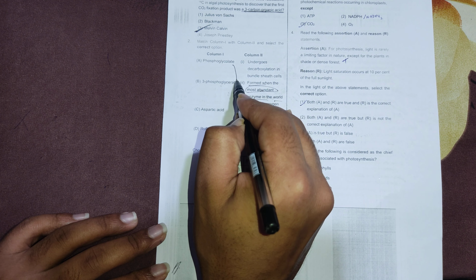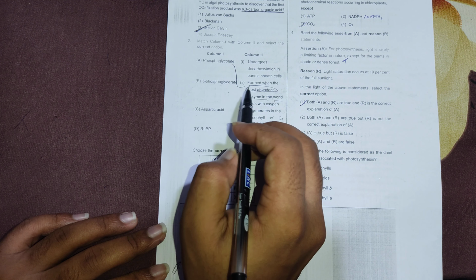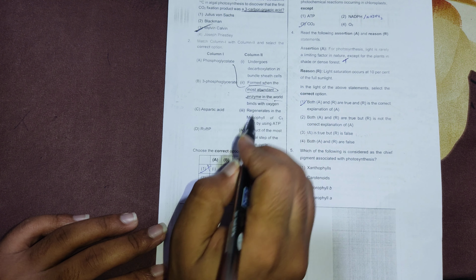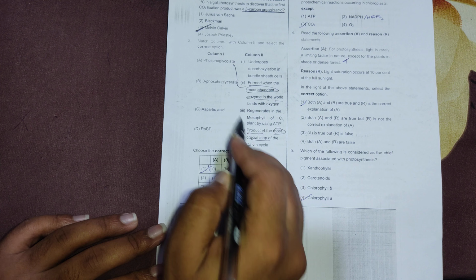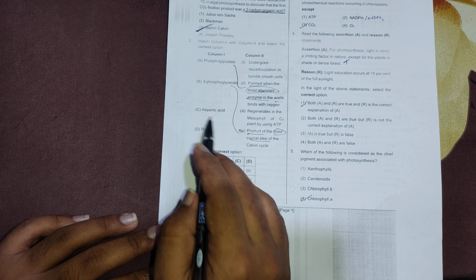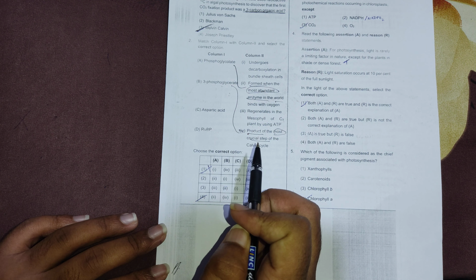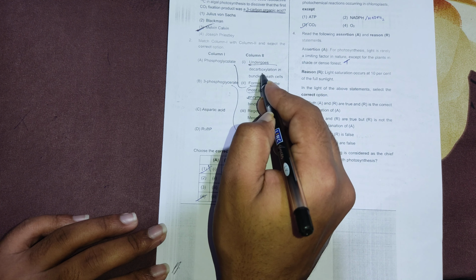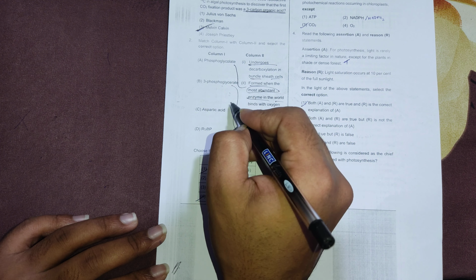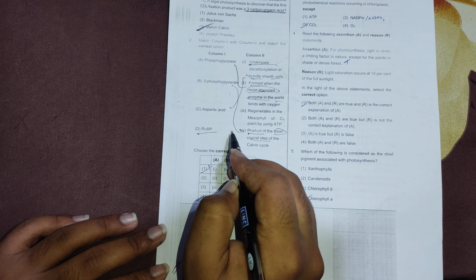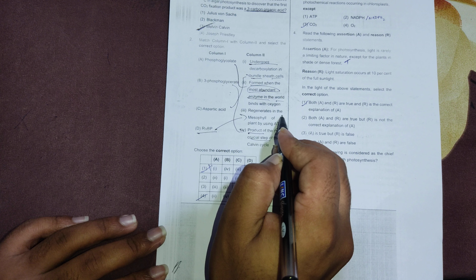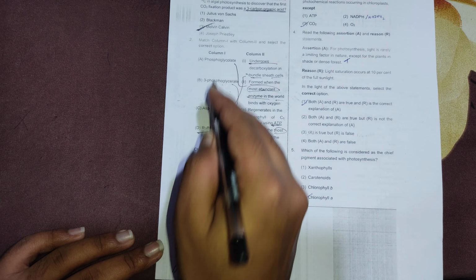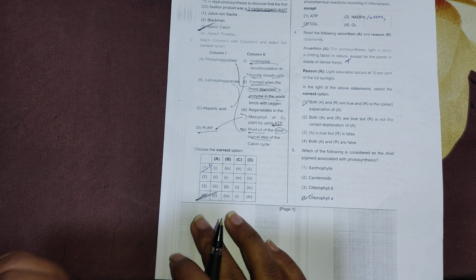That means first is matched with second. एंड दूसरा का बात करें तो 3 फॉस्फोग्लाइसरेट यानी कि प्रोडक्ट ऑफ द मोस्ट क्रूशियल स्टेप, दैट aspartic acid that is used or undergoes carboxylation in the bundle sheath cell. Or RuBP regenerates in the mesophyll of the C3 plants using ATP. Then second answer is fourth.